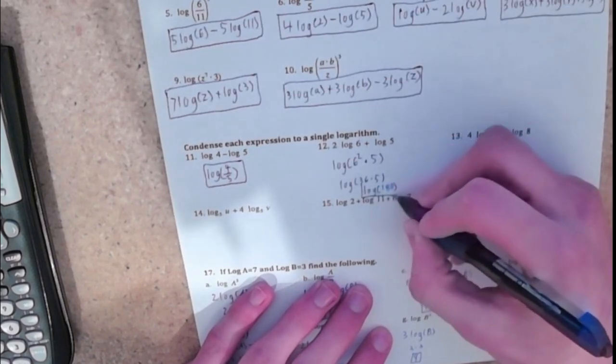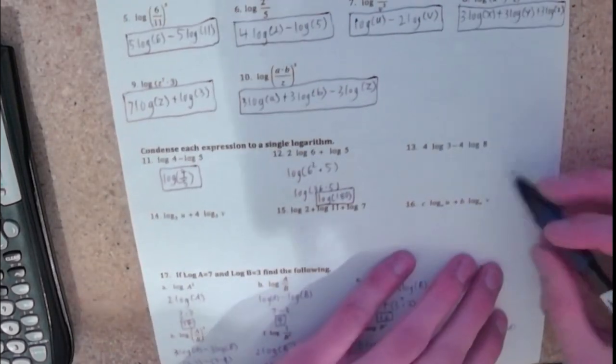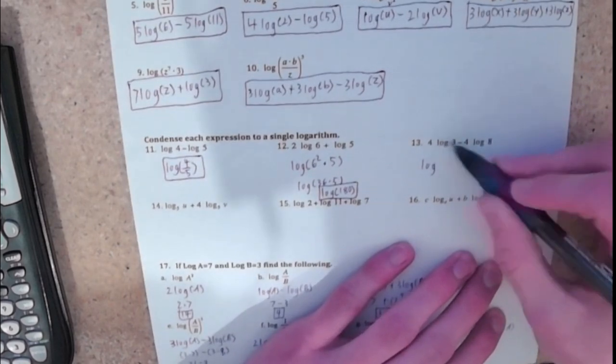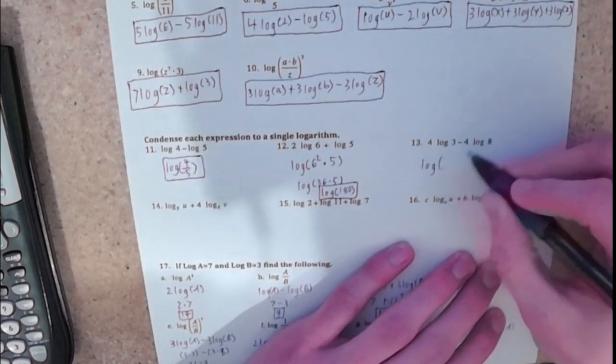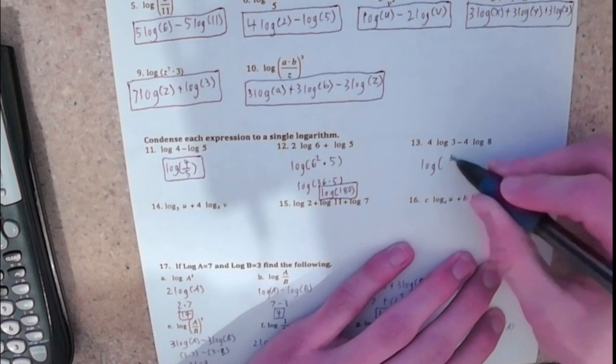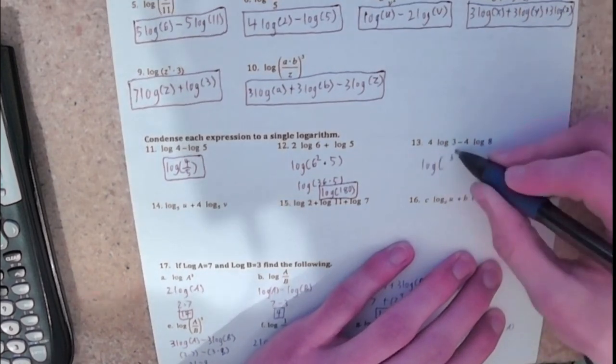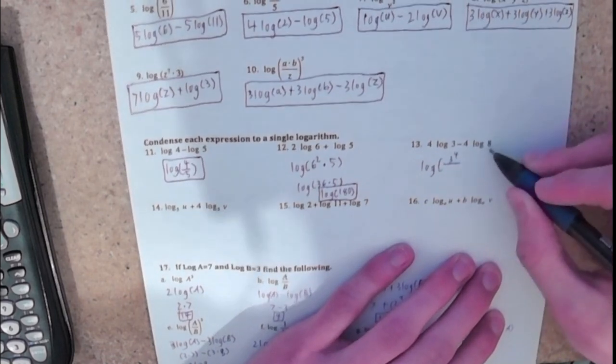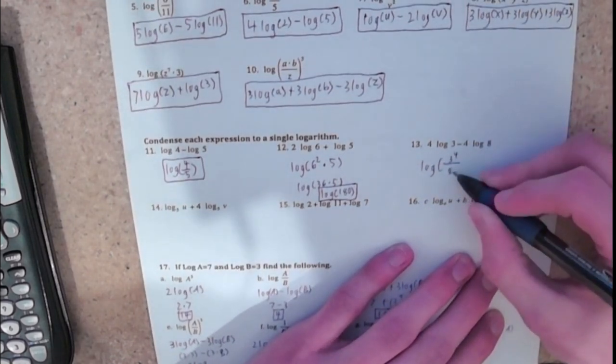You should be able to do that in your head, but I wasn't able to just then. So this is going to have the log. Since this is positive, it's going to go on the top. And then since there's a 4 at the top, we can make that a 4, divided by this 8 to the 4th.